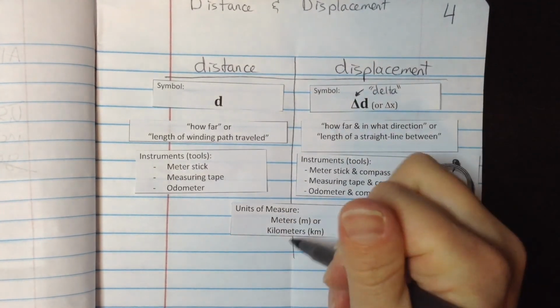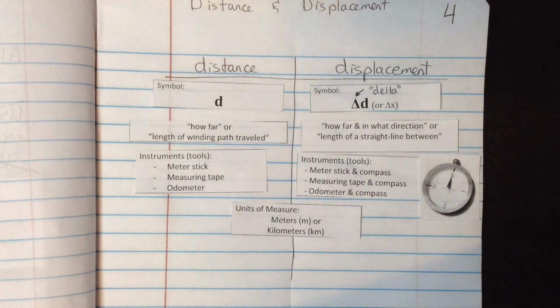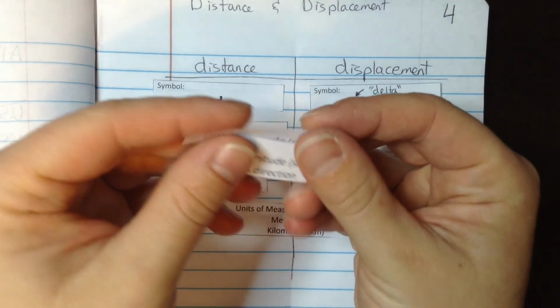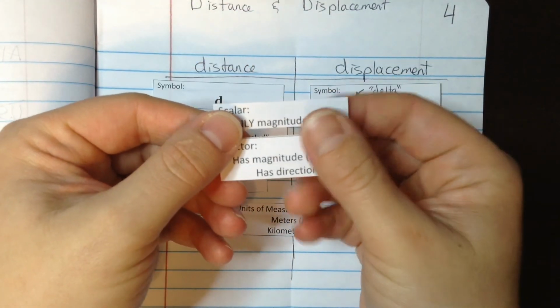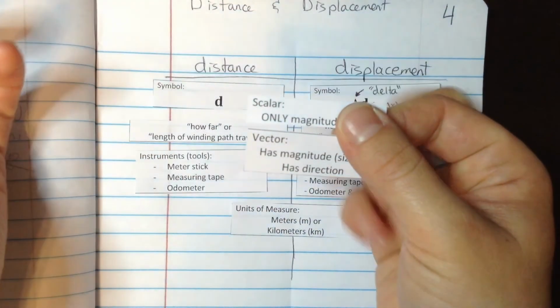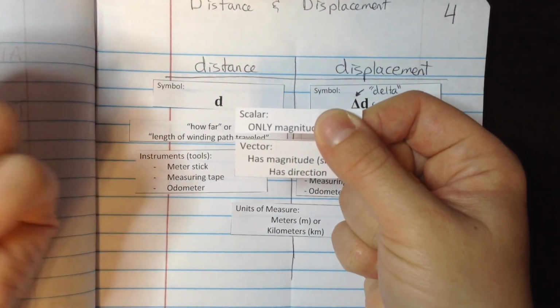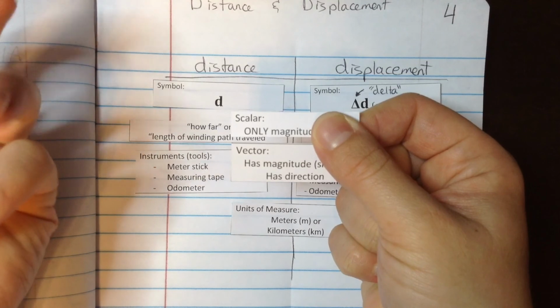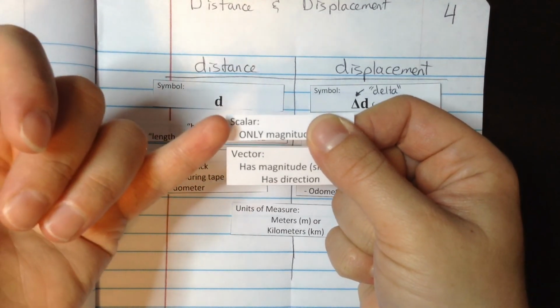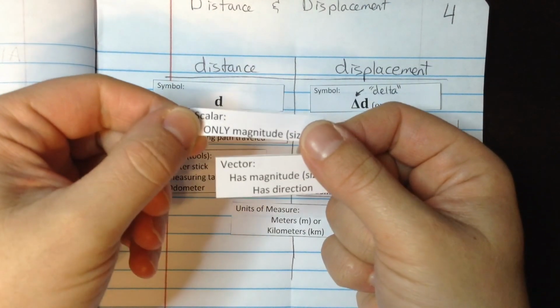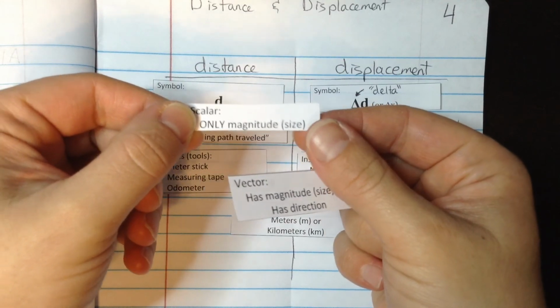Now, distance and displacement. We have these vocabulary words, scalar and vector. Scalar and vector are adjectives. They describe variables. So scalar variables only have magnitude, which is size.